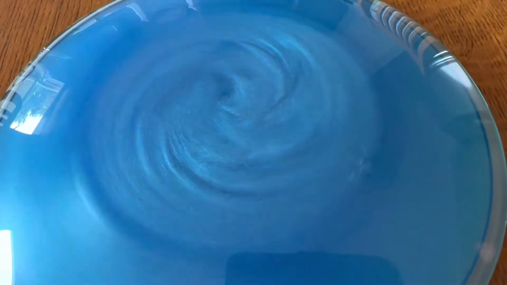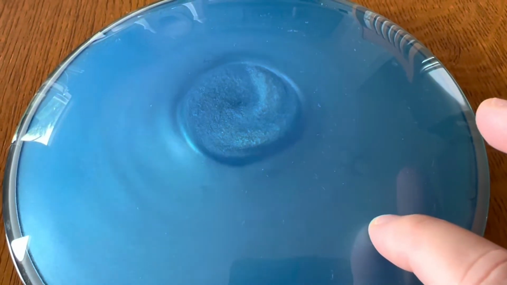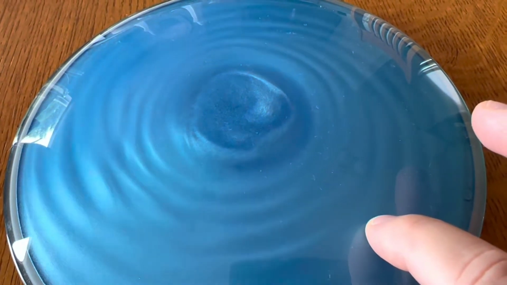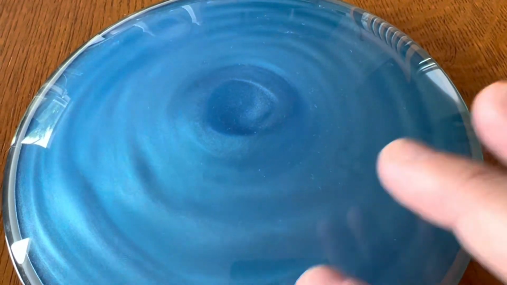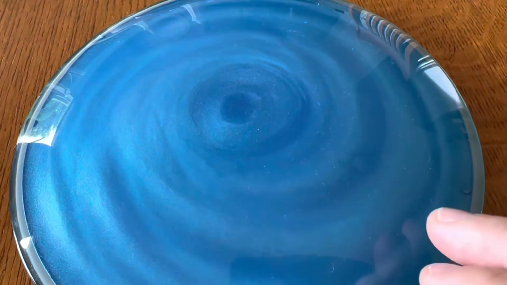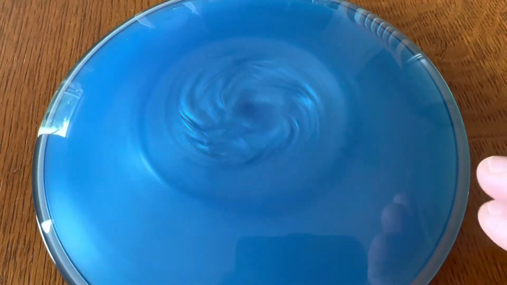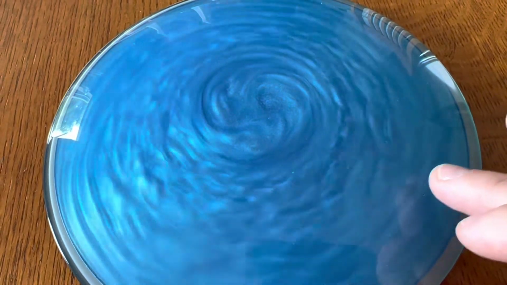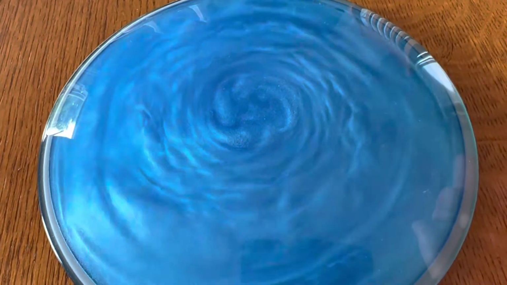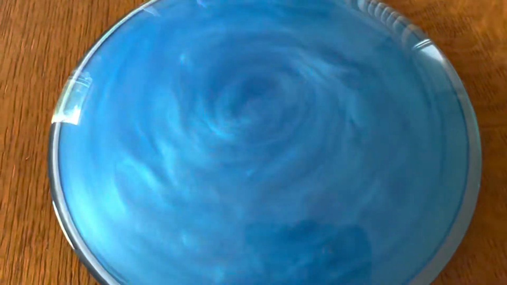Look at that. Now if I stop it, you can really see the inertia of that rheoscopic fluid inside. Give it a spin the other way. And stop it again. Wow. Just beautiful.